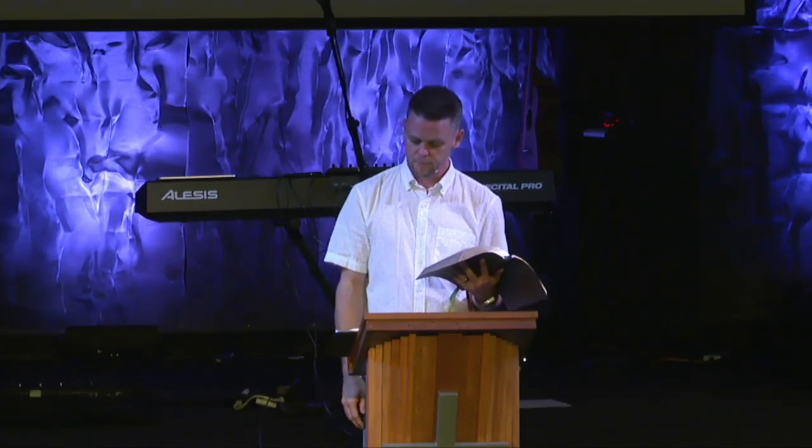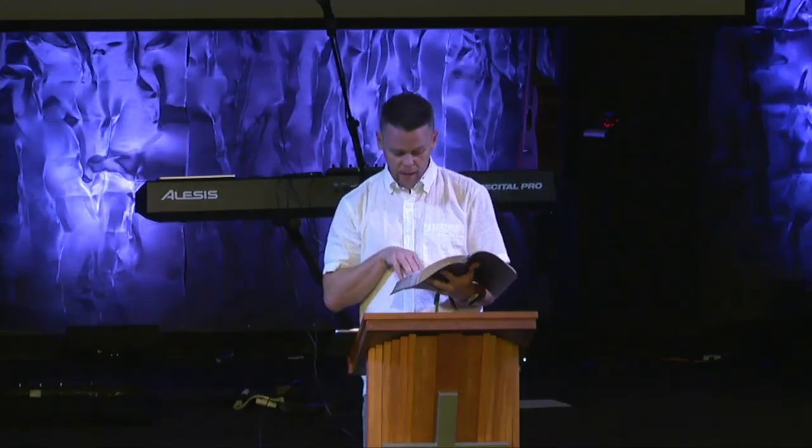It says, "If a man marries a woman and she does not please him because he has found something indecent in her, then he may draw up a divorce document, give it to her, and evict her from his house." Now, the Hebrew behind "something indecent" basically means the nakedness of something. I don't know about you, but that's not extremely helpful, right?